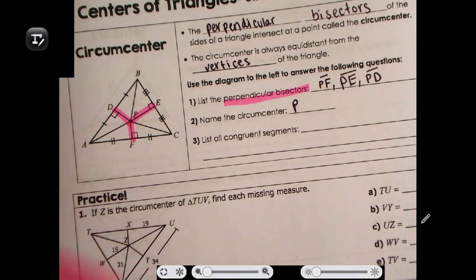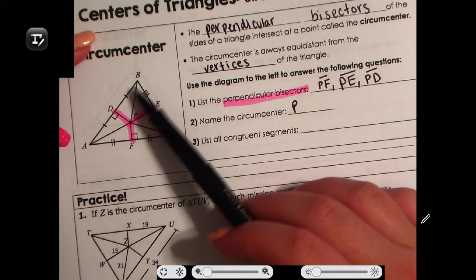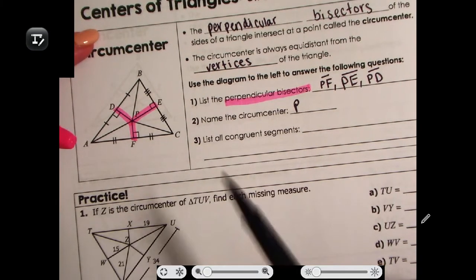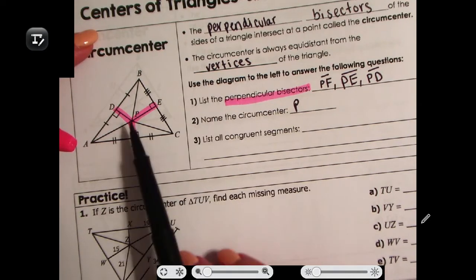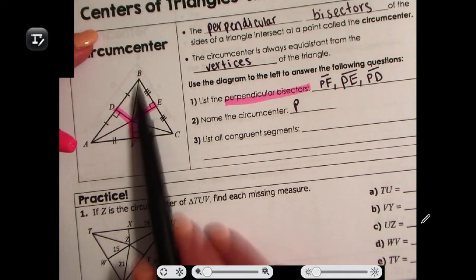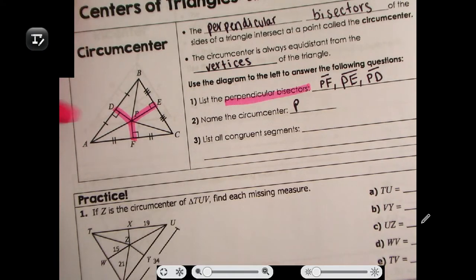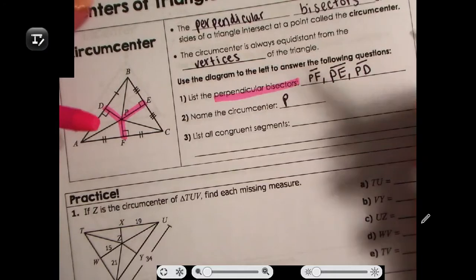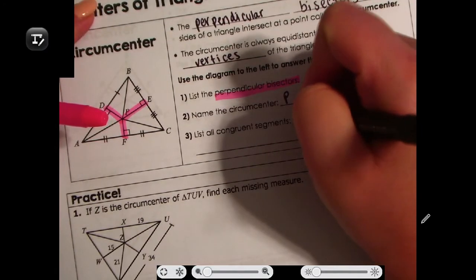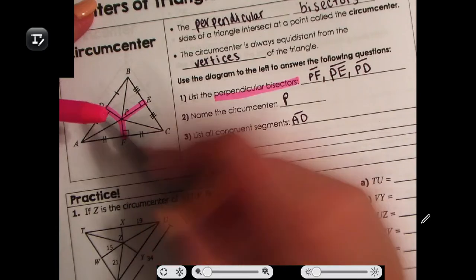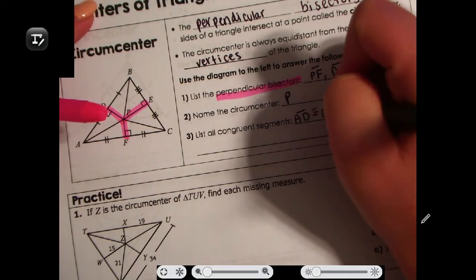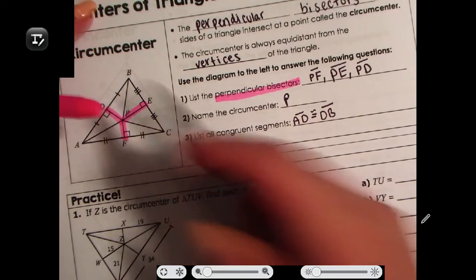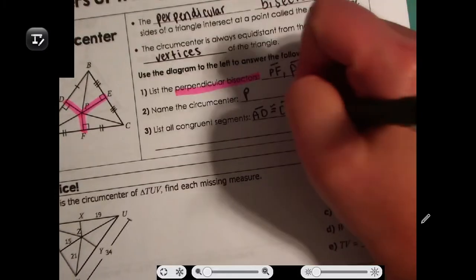Now I'm going to list all congruent segments. So all of the segments that are the same. So first of all, you have all of these that were cut in half and they're labeled as the same. So I'm going to label all of those, and then I'm going to label my equidistant lines, all of these other lines that extend to the vertices. So let me start with these guys that were cut in half. So first of all, AD, so this one right here, is congruent to DB. So I'm just saying these are congruent right here. And then I'm going to do the same thing for all the other sides.